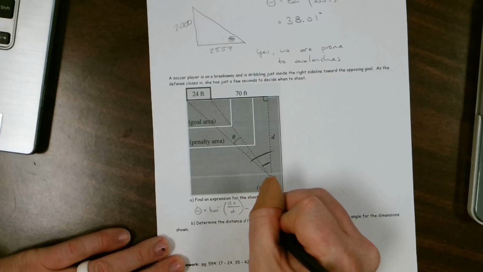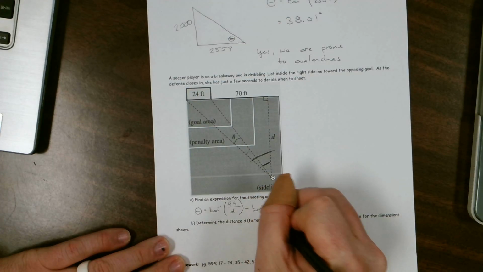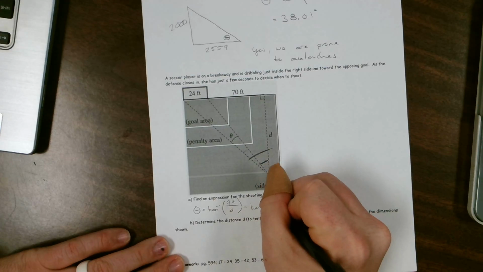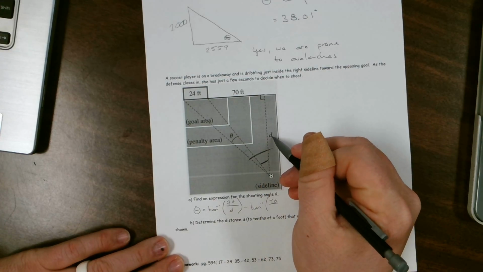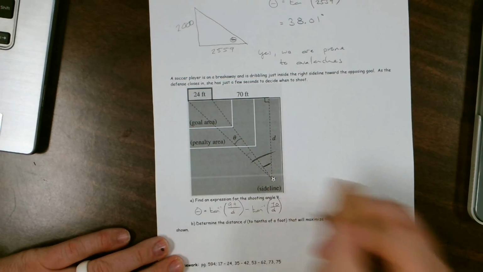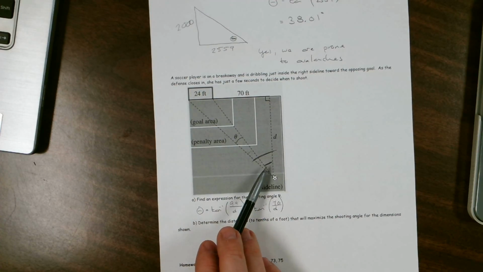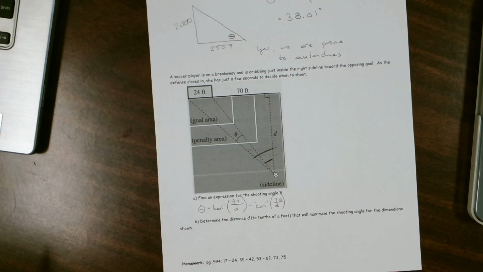So we're going to subtract off, and I'm going to use arctangent again because I know the opposite. It's going to be 70, and I've got the same variable adjacent, d. Beautiful. And there's my expression for theta. Theta is going to be whatever angle is this big angle minus this medium angle. It's going to give us small angle theta.